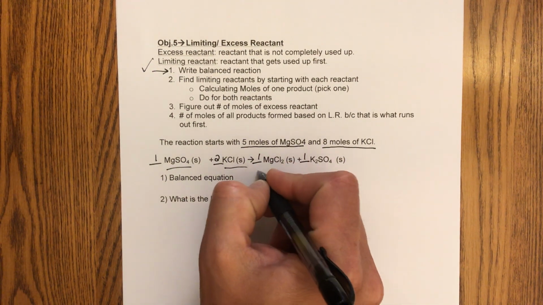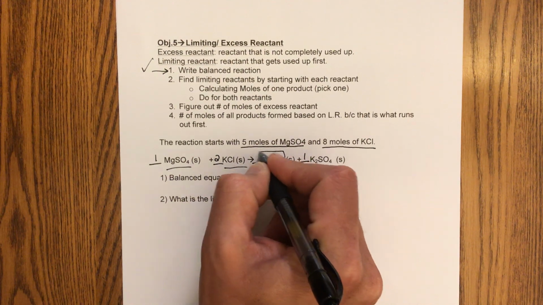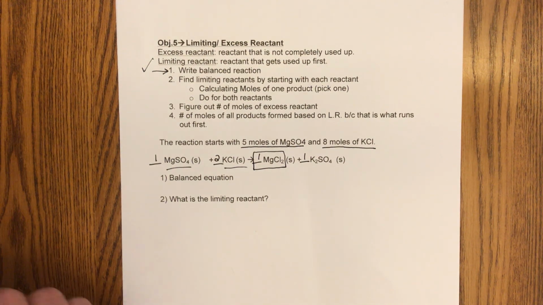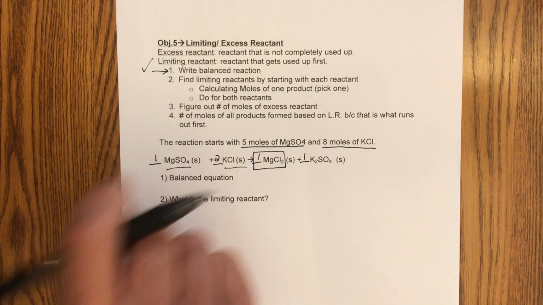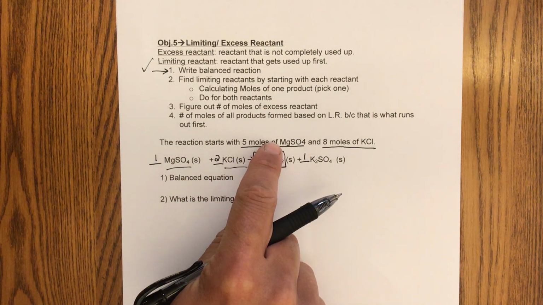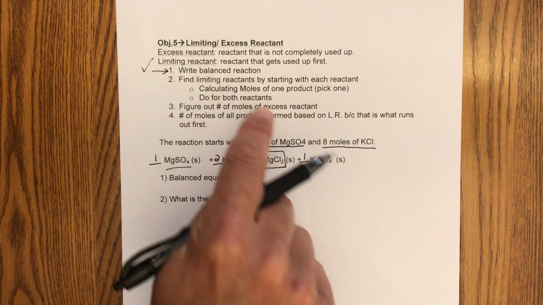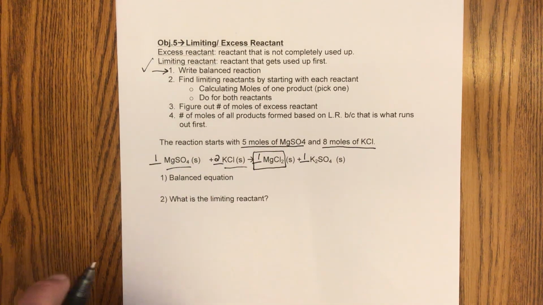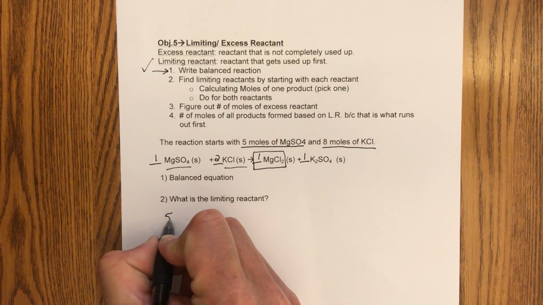So I'm just going to choose the MgCl2, but it really doesn't matter. No rhyme or reason. One's not easier than the other, it's the same. So we are going to use stoichiometry like we learned last week, and we are going to go from moles of a reactant to moles of a product, and this product we're going to go to is MgCl2.